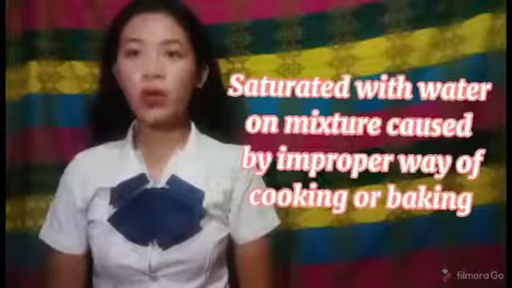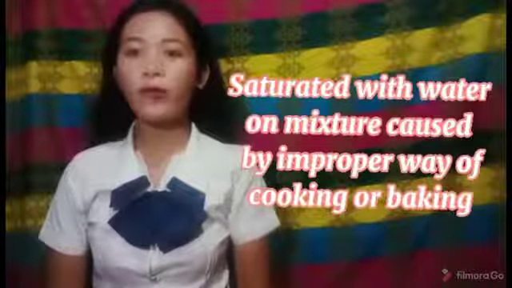The next is soggy, saturated with water on mixture caused by improper way of cooking or baking. So, the soggy is the very wet and moist.